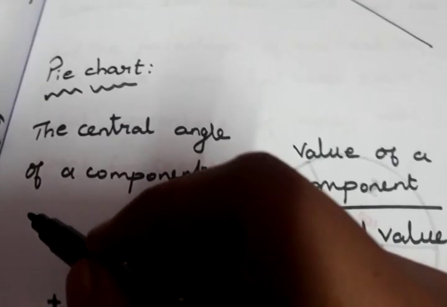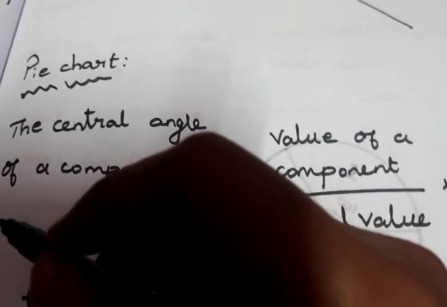Next we learn about pie chart. What is a pie chart? A graphical representation of a frequency distribution for ungrouped data.